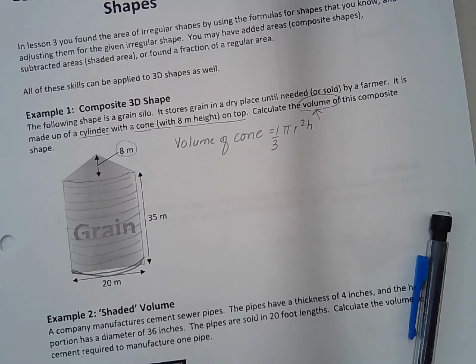How do I demonstrate that? This is the cylinder, and then there's a cone on top. That's what it would look like, right? We can't put a cone on top of a rectangle. Good question. Sometimes you take it for granted.